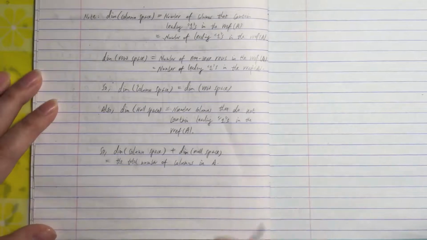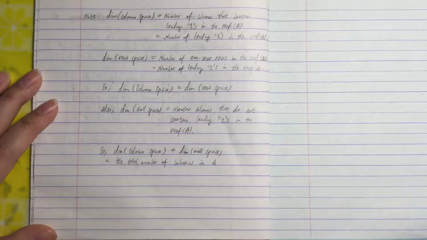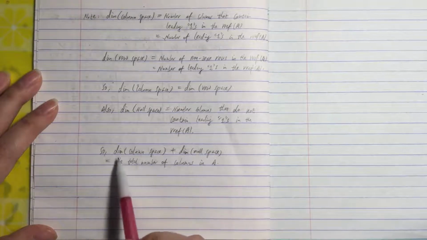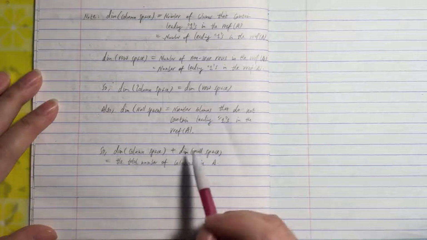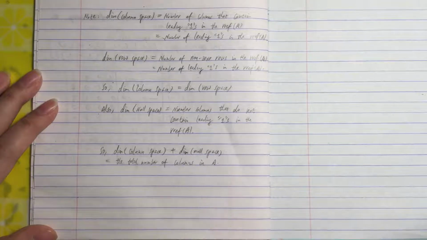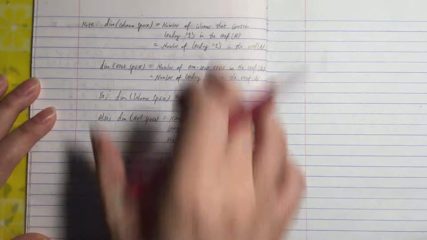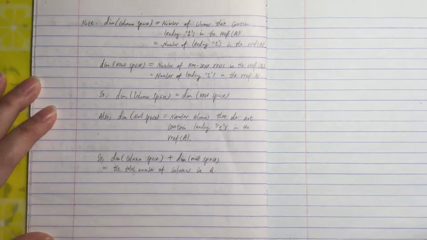Since in the reduced echelon form the dimension of matrix A stays the same, each column either contains a leading one or it does not. The dimension of the column space is the number of columns that contain leading ones. The dimension of the null space is the number of columns that do not. Therefore, if I add them together, that's the total number of columns in matrix A. So, based on this, we have the following theorem.